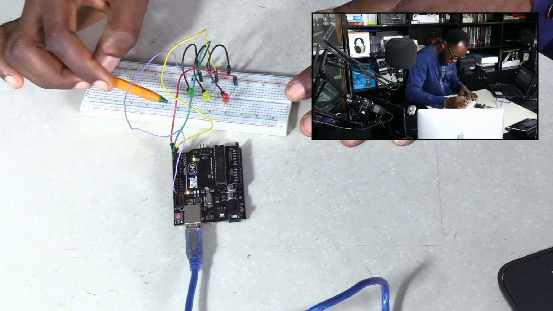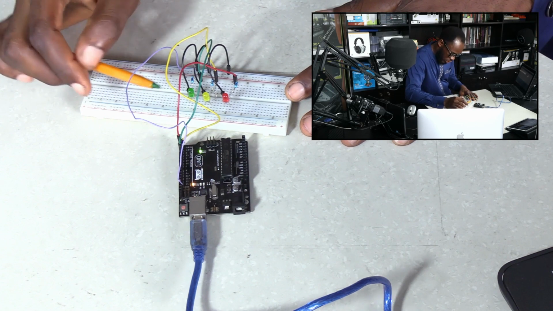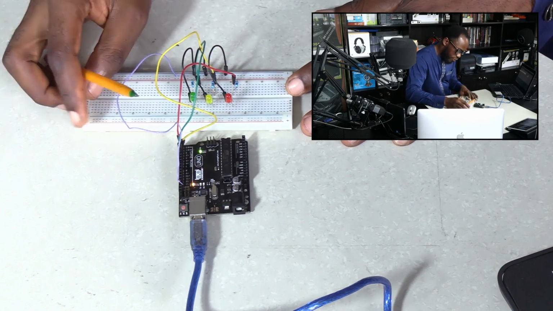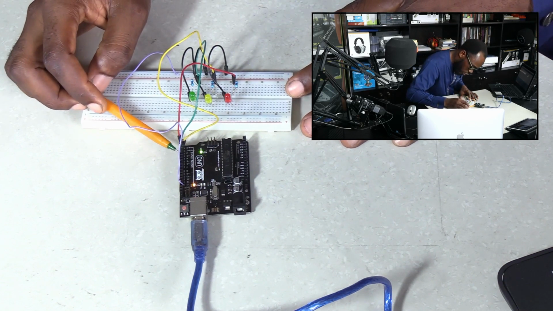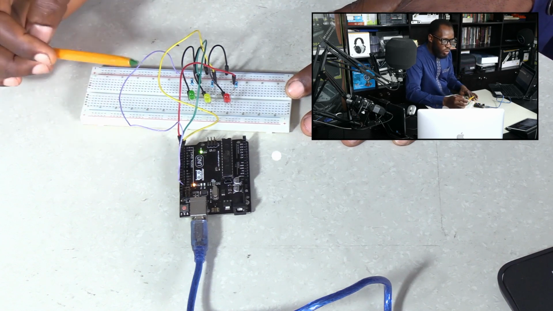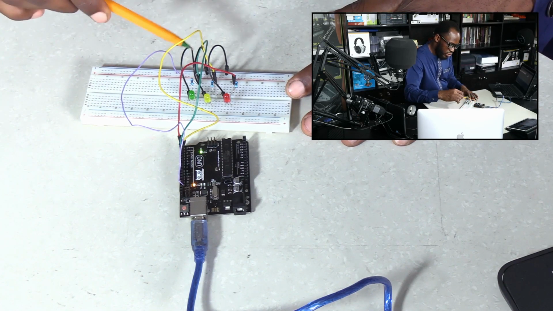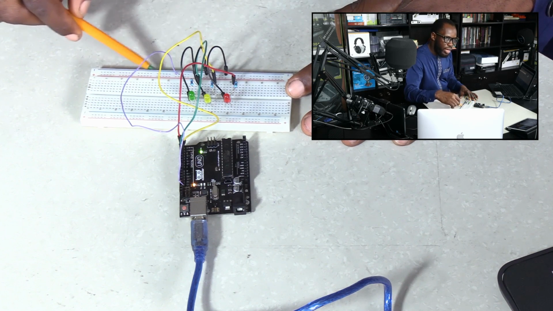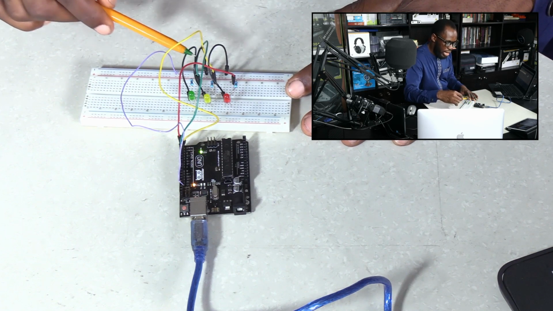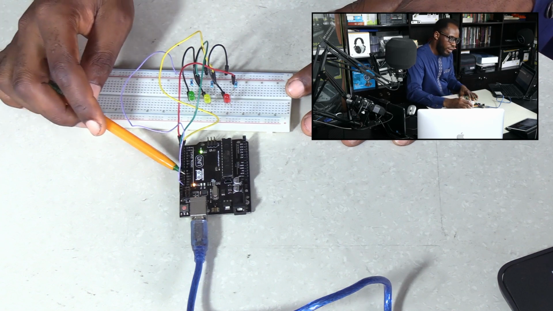Pin 2, yellow for 3, and green for pin 14. Pin 4. And I have my common, my ground, looping all of them. So I have all this ground, all this come to this common bar, all this ground for the 3 LED come to this common bar and goes to the ground of the Arduino.